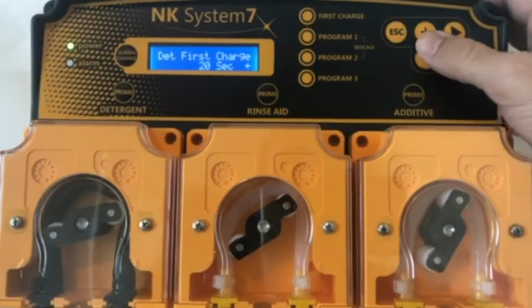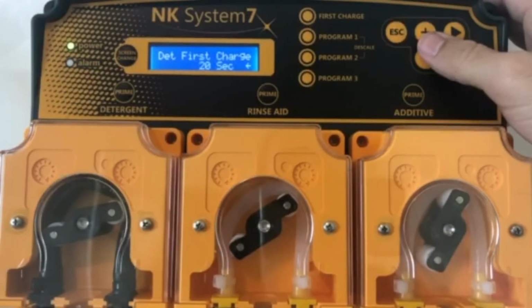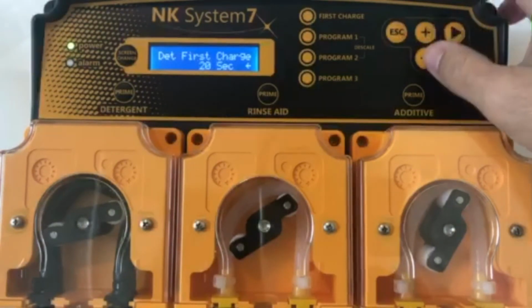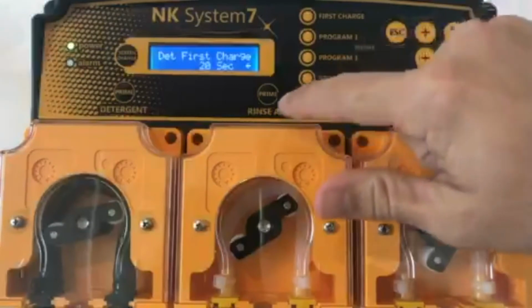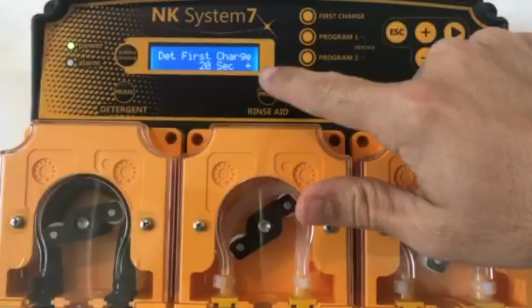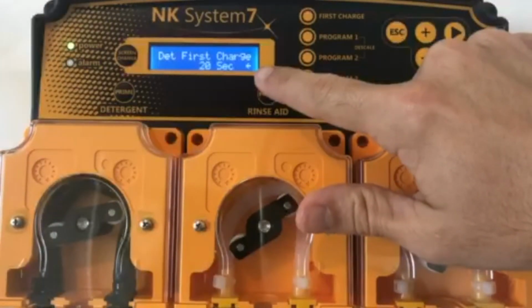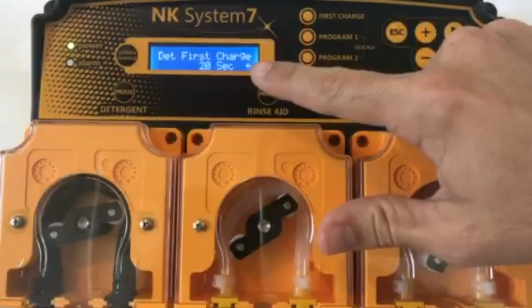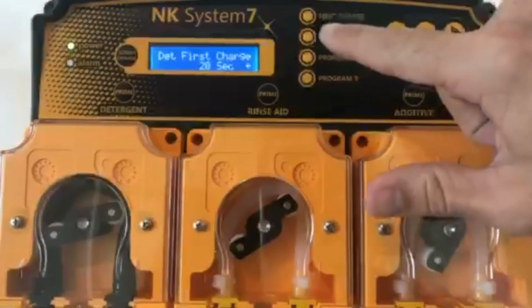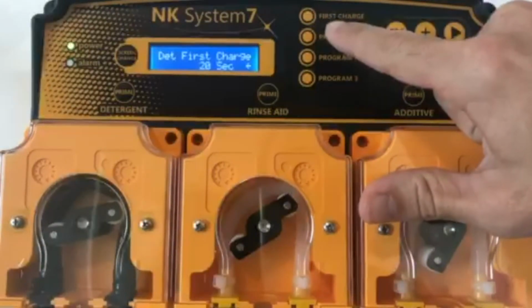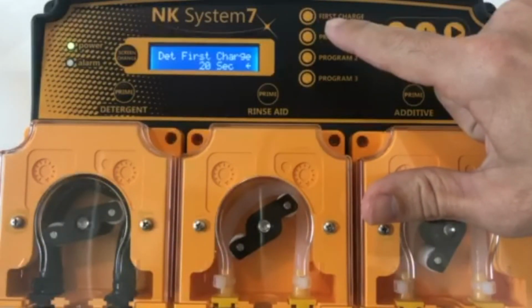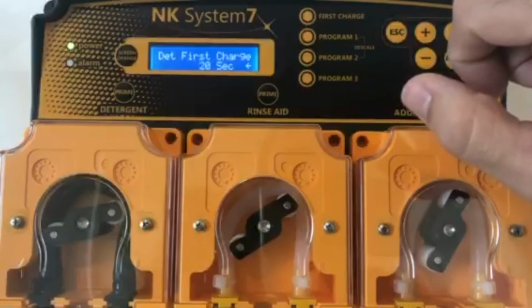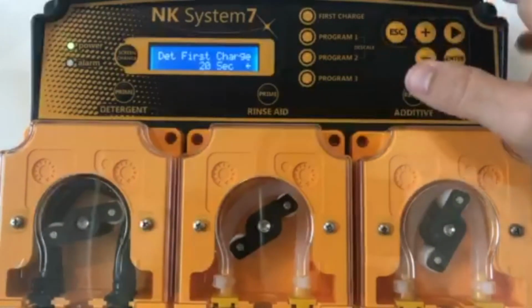Detergent first charge. If you are not using a signal for your detergent pump, you can set your detergent first charge here. Or if you are in probeless mode, you would set your detergent first charge here. This feature is also great if you're using a dry detergent. You can press the first charge button when you first start the dispenser, and it'll dose for the 20 seconds to get you going in the tank.